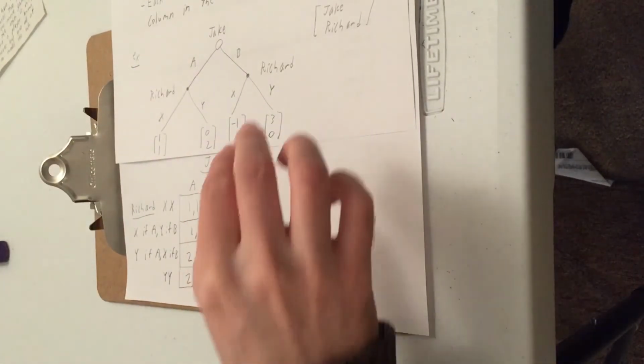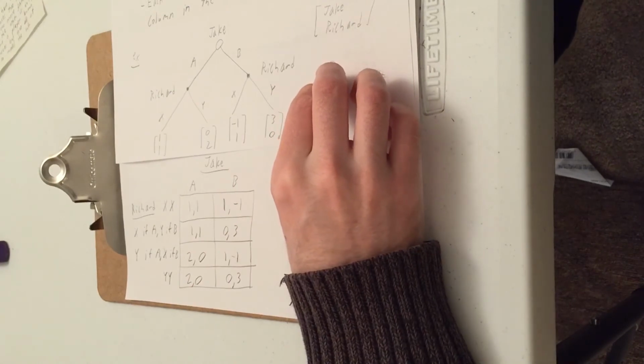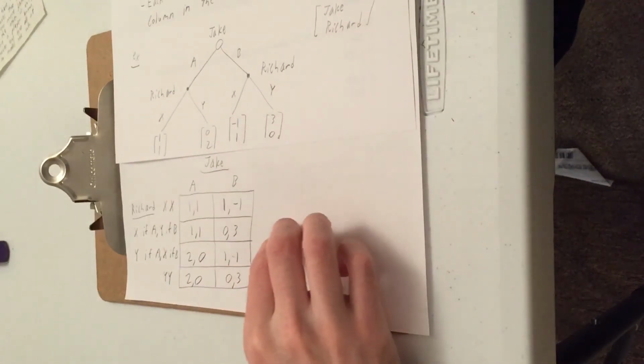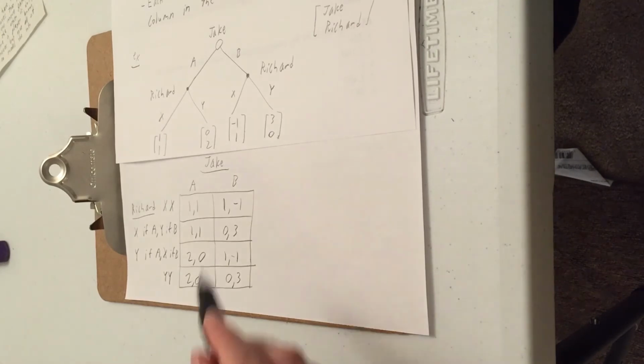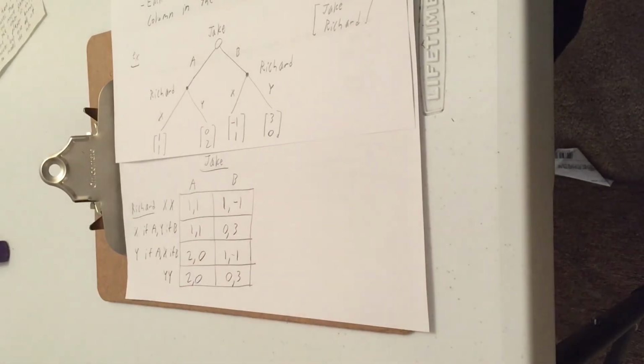So that's how I translated this game that was sequential into a simultaneous game. I listed out all the possible strategies for both players, then I made a row or a column accordingly for each strategy. It took a little bit of work to figure out how to rewrite these payoffs over here, but nothing unmanageable.